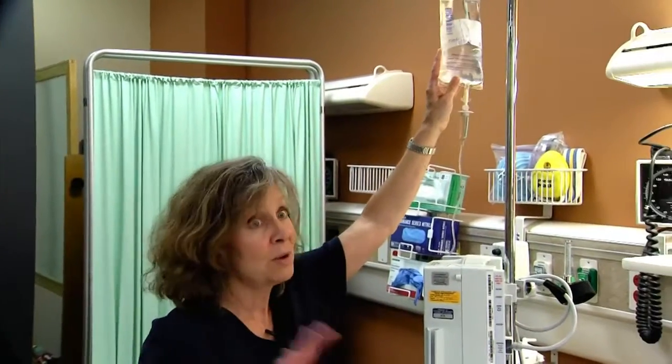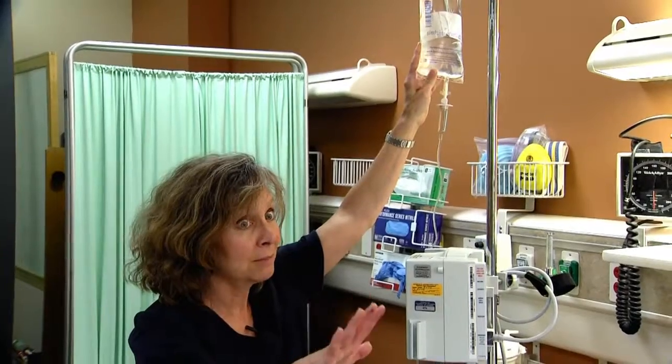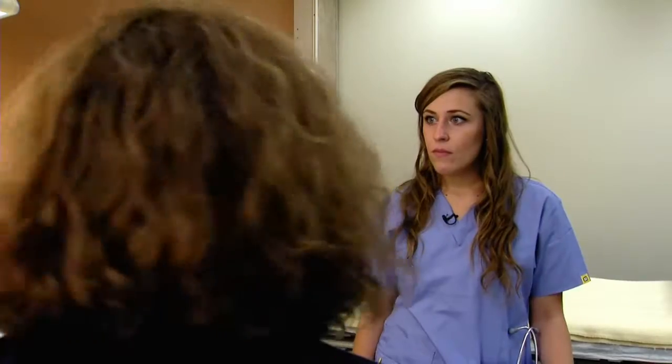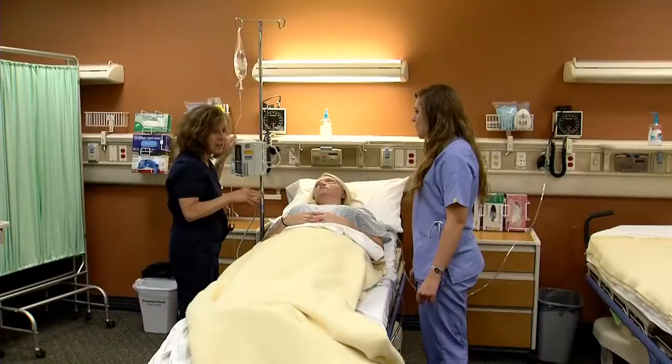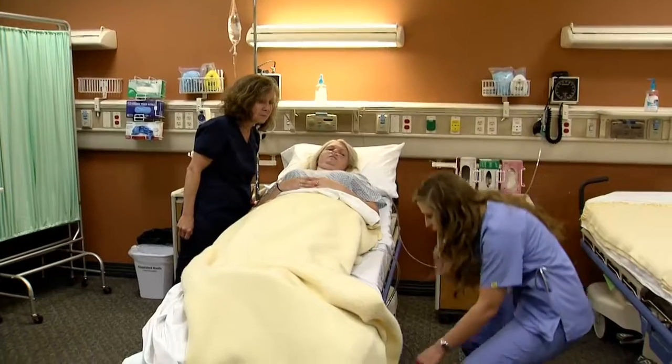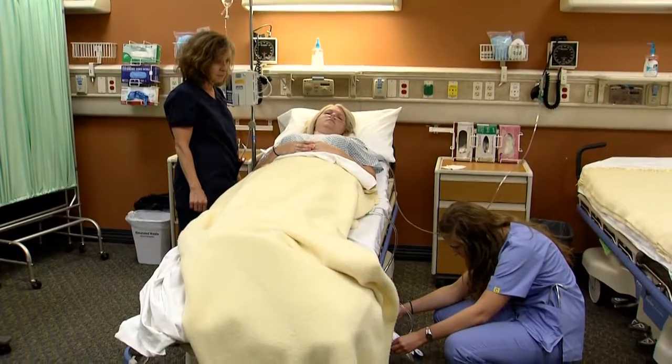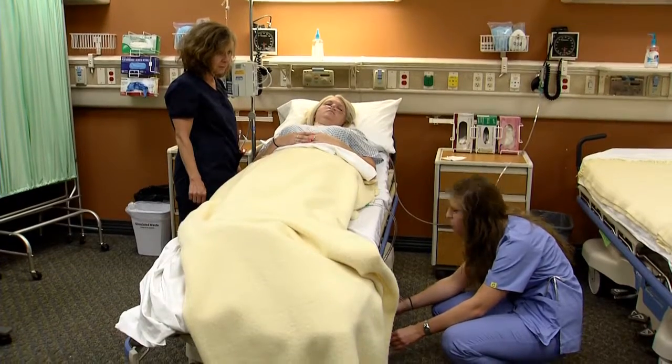And then I just want you to pay attention to the IV fluid. We always check to make sure it's the correct IV fluid that the physician ordered. This is half normal saline, and that's at 50 mils per hour. Okay. So we'll talk about IV fluids a little bit later. Okay. How about her urine output? The urine looks pretty clear, actually. It's about 1,500 milliliters.